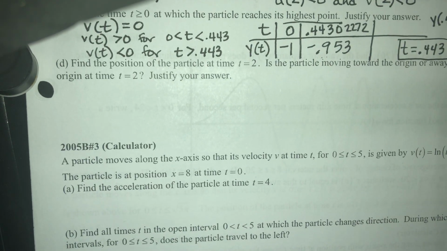Okay, part D, it says, find the position of the particle at the time t equals 2.